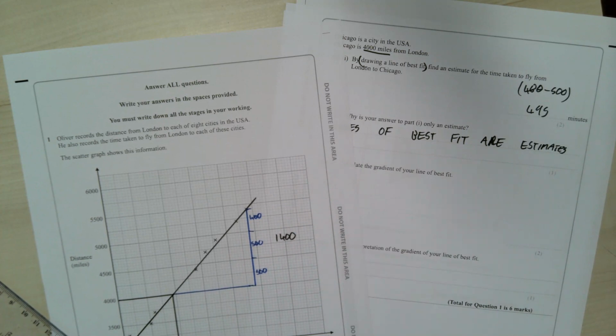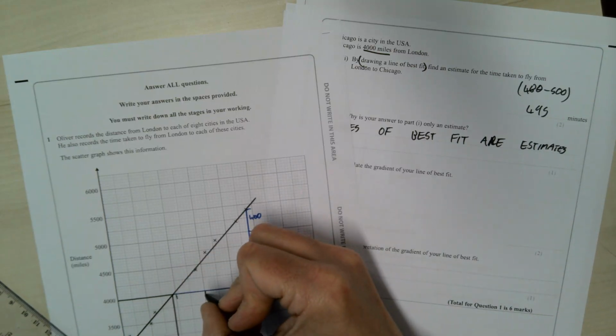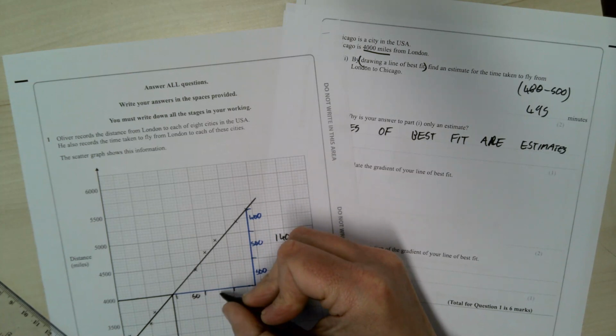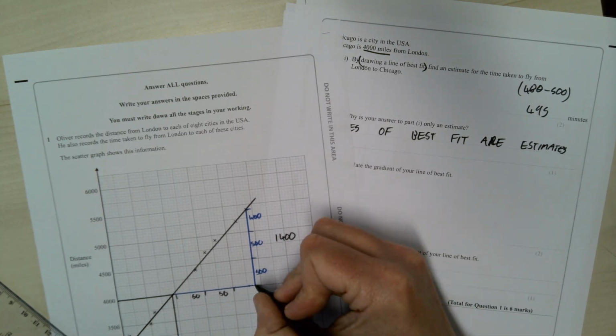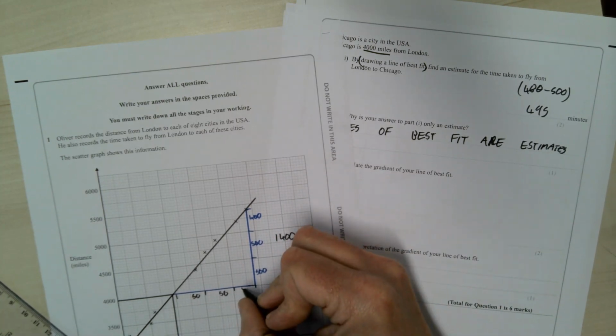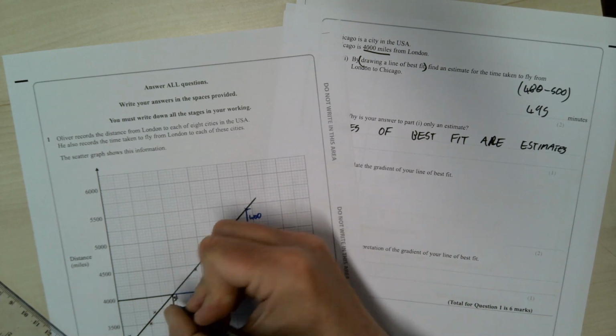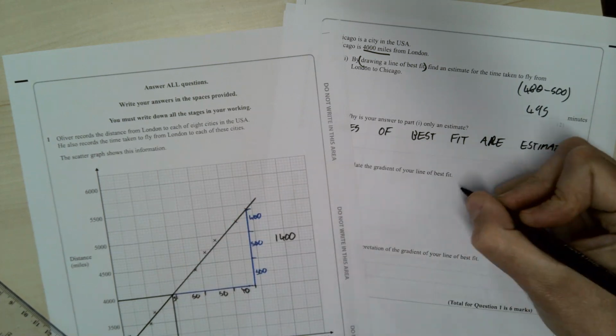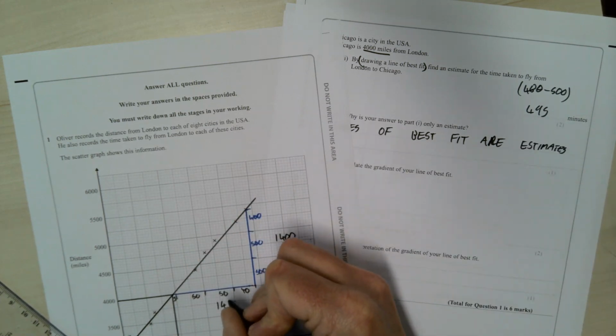And if you're writing this on the graph, there's no problem with that. The examiner is going to see it. Going across then, I've got 50 there, another 50 there. This is then going to be 40, and I've got an extra 5 there, so I've got 145 as my horizontal change.